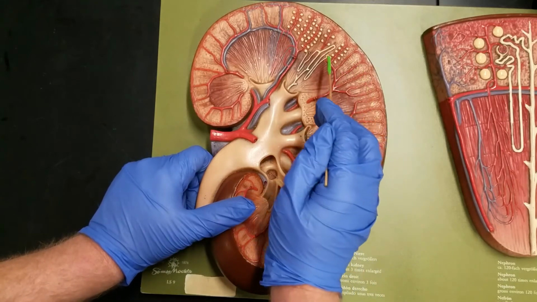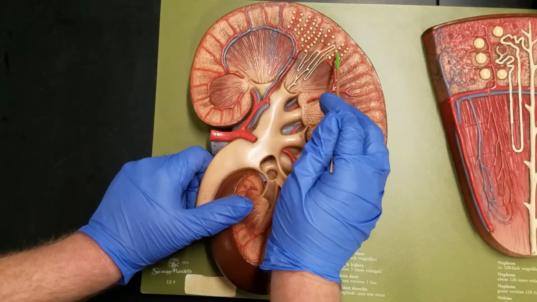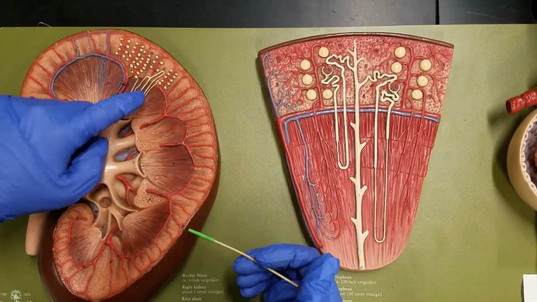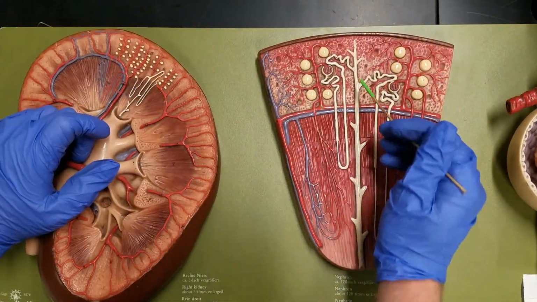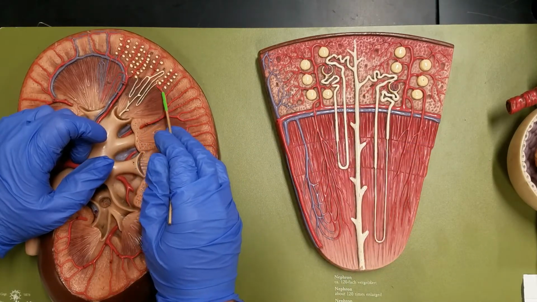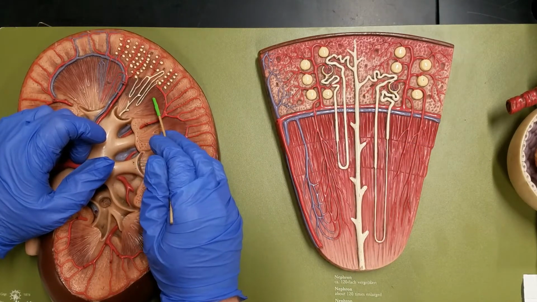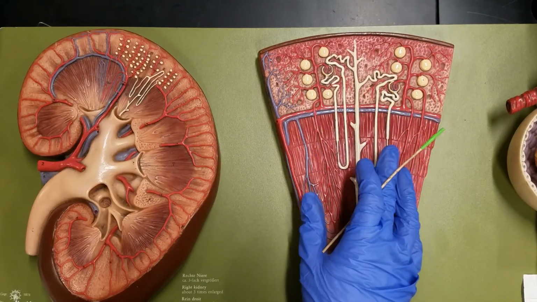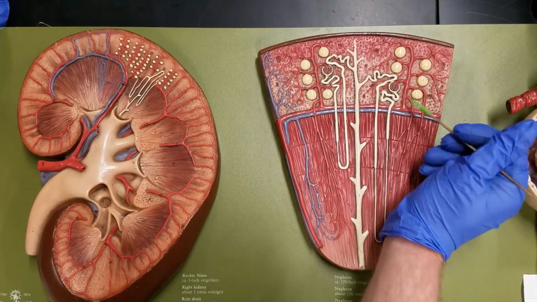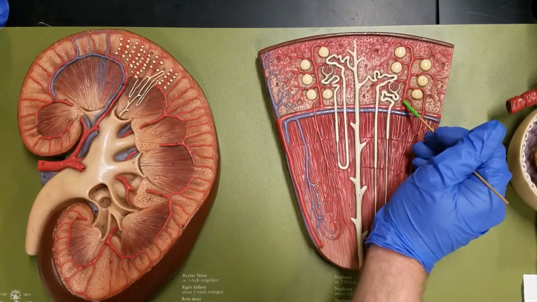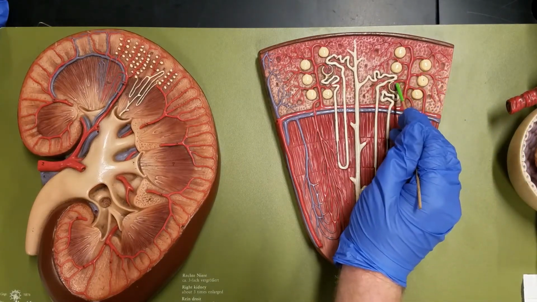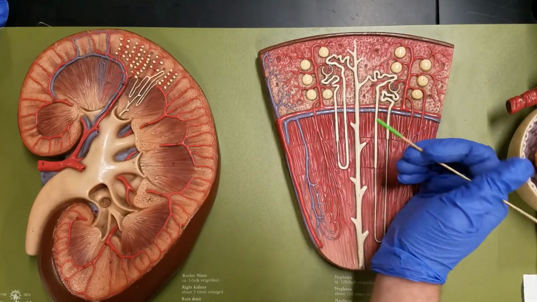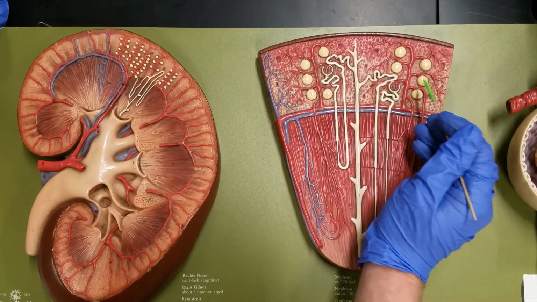Now, what we're going to do, we're going to zoom in right on this part of the model. So when we zoom in, notice how I have these little looping structures here. I can see my arcuate arteries separating the renal medulla and the renal cortex. Here's my arcuate artery here separating the renal medulla and the cortex. Coming off of my cortical radiate artery, I can see these little tiny arteries that branch off. These are known as afferent arterioles.